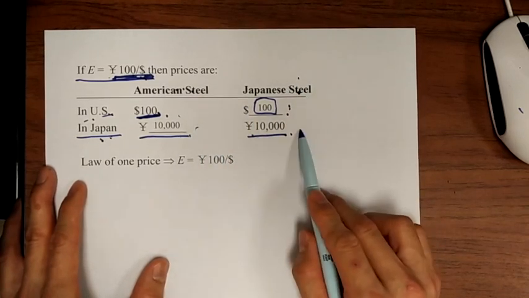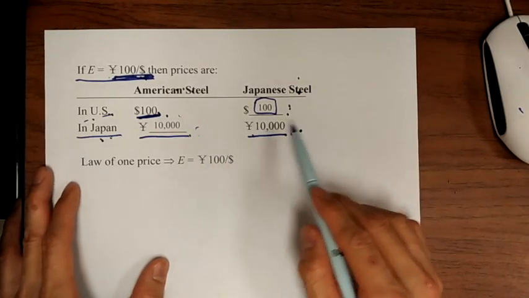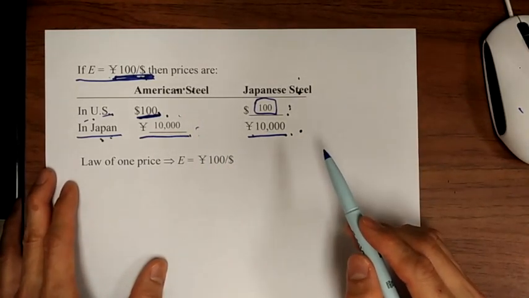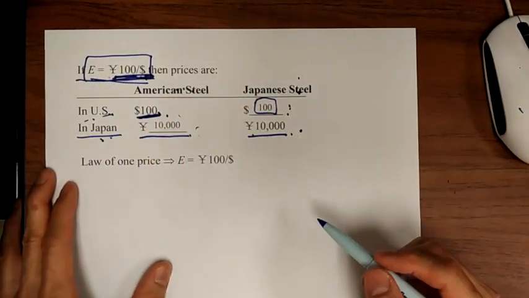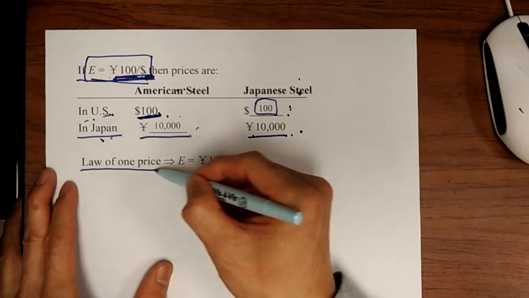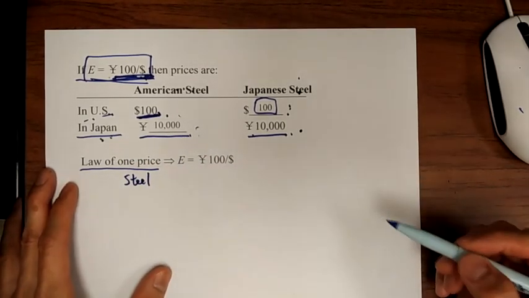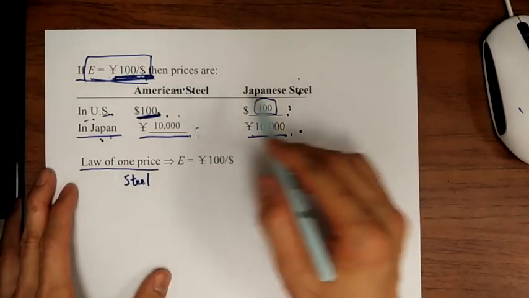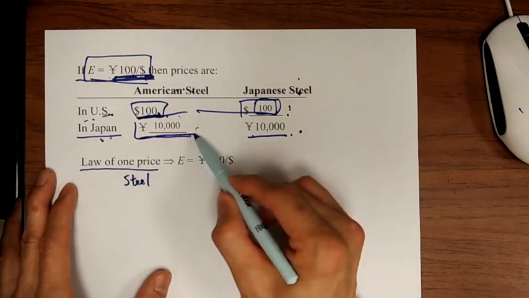Which one will Japanese buy? It doesn't matter. Therefore, we reach an equilibrium. So this will be the new exchange rate. That is the law of one price. Steel is steel. No matter where it is, it should have the same price.